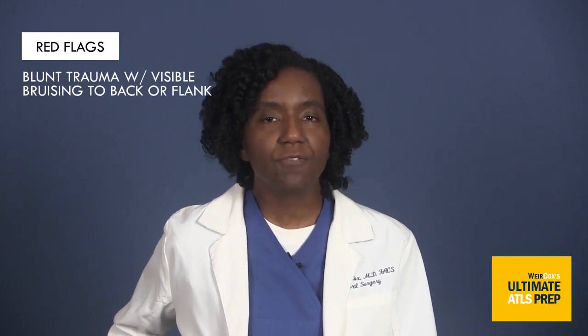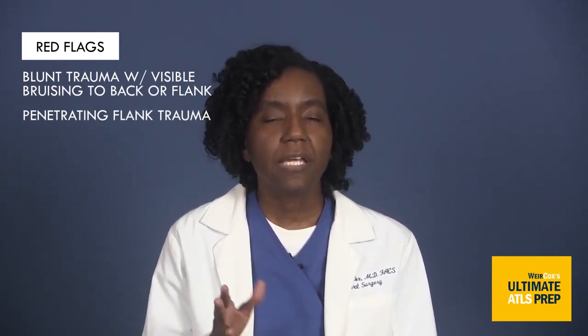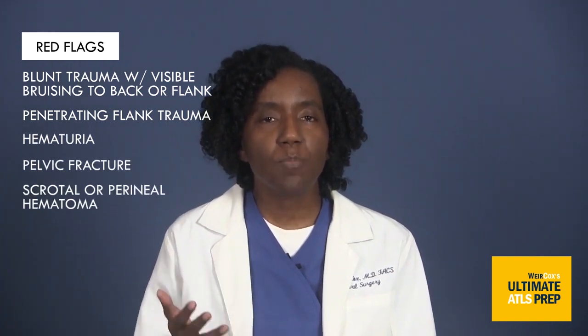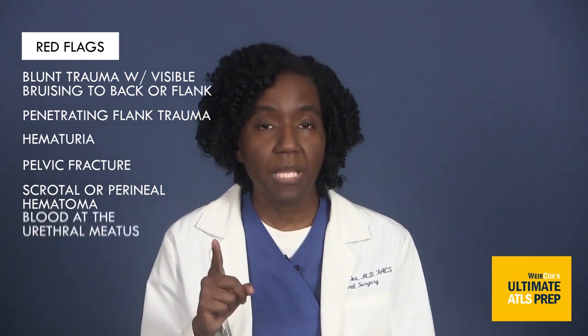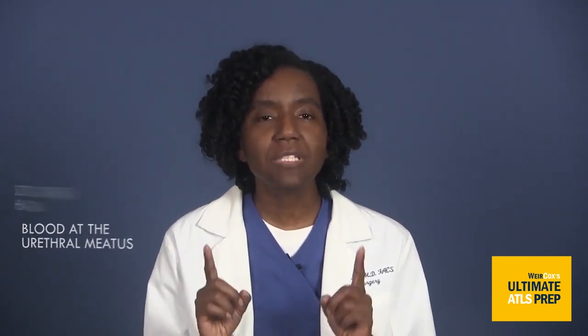Genitourinary injury red flags that you should be on the lookout for include blunt trauma to the back or flank with visible bruising, penetrating trauma to the flank, hematuria, pelvic fracture, scrotal or perineal hematoma, or blood at the urethral meatus. And make sure you don't rely solely on the rectal exam.